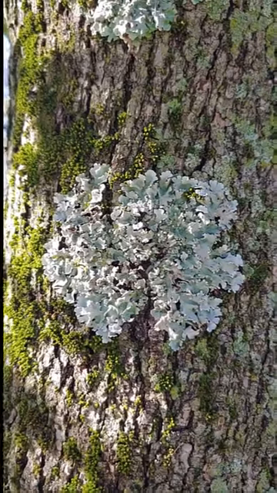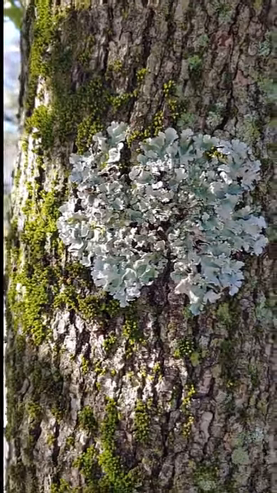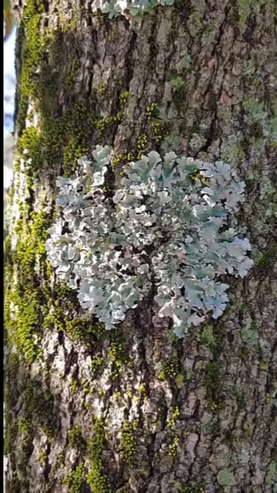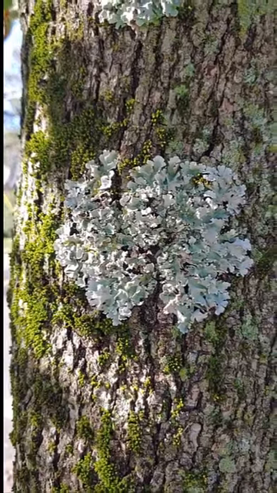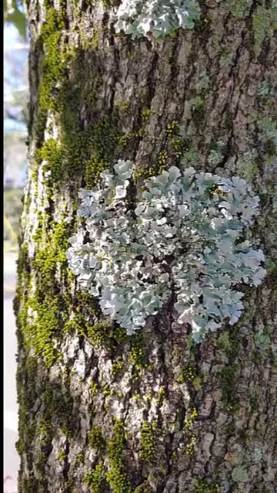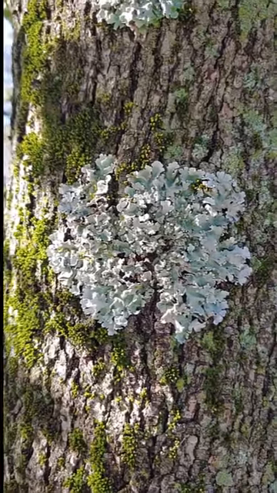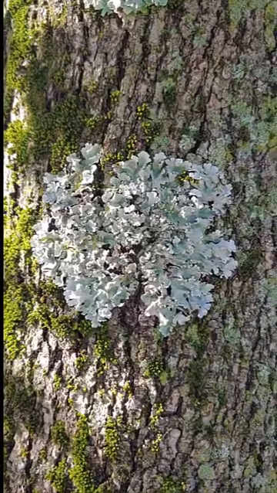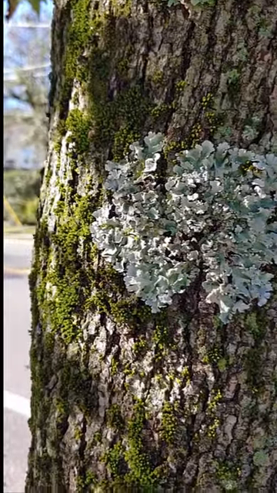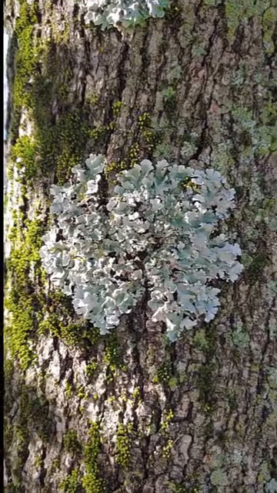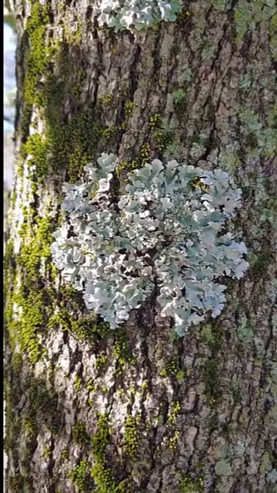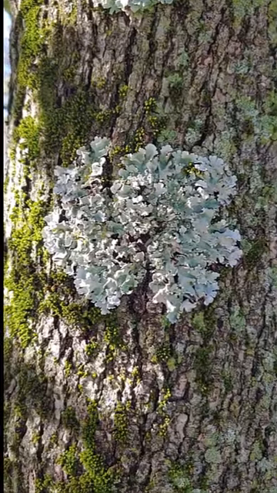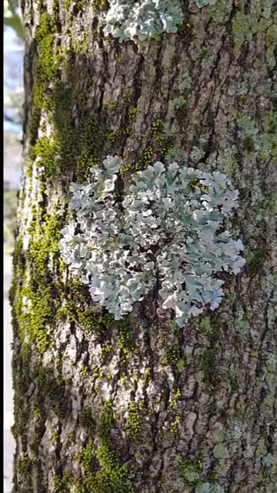And they are pioneering organisms. That means that when you've got some sort of disturbance, like a fire or a volcanic eruption, these things can grow without any soil, and in this case, they're growing on a tree trunk. And the fungus and the algae help each other, and their help is so necessary that they cannot survive without the other.